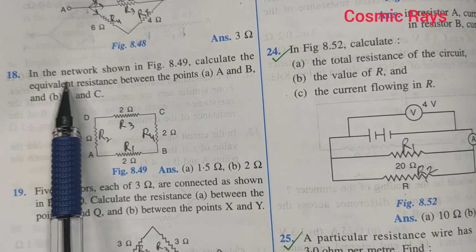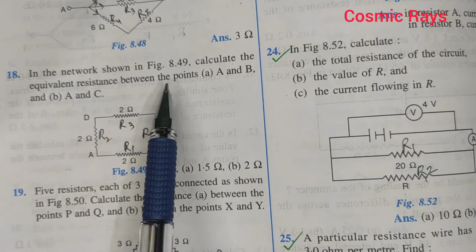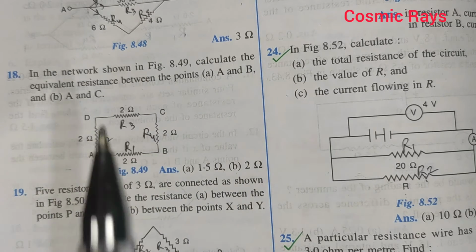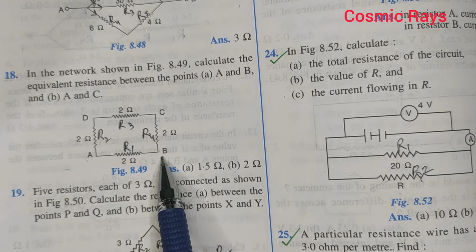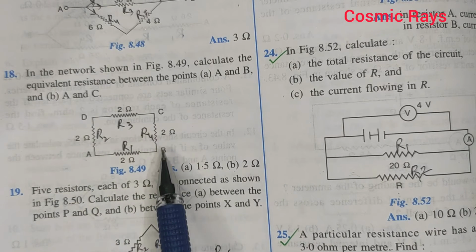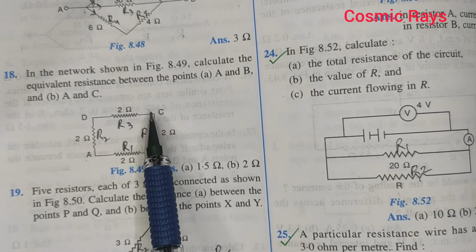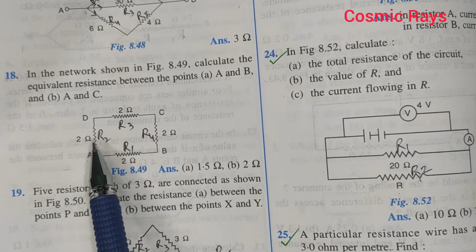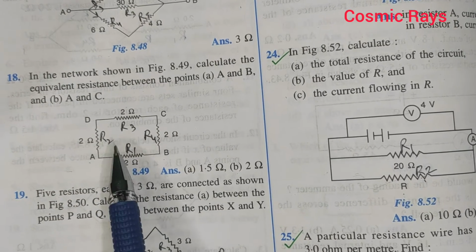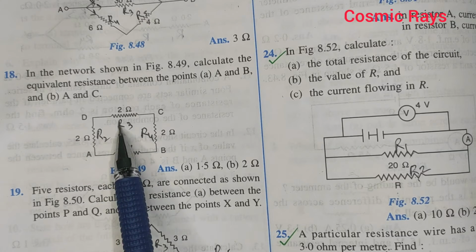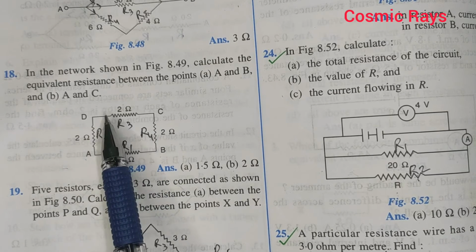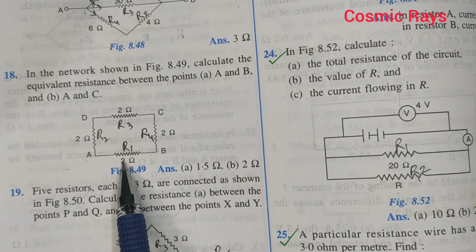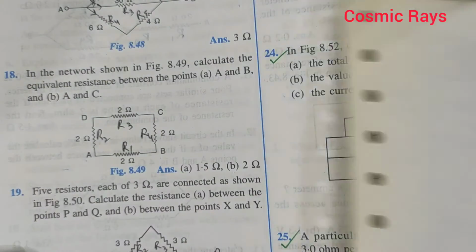It says, in the network shown in the figure, calculate the equivalent resistance between point A and B and A and C. See, for the first part, we have to calculate the equivalent resistance between point A and B. So here, when you go from point A to B, you will come across point D and C. So when you take this path, they are all in series connection. But here, as you can see in the figure, we have marked it like this: R1, R2, R3 and R4. So R2, R3 and R4, they are in series, and the equivalent resistance of the series is in parallel with R1. So keeping this in mind, let's try and solve this. This is number 18.